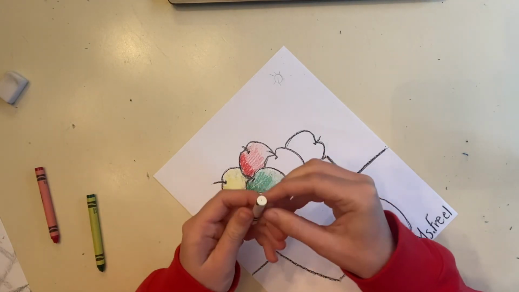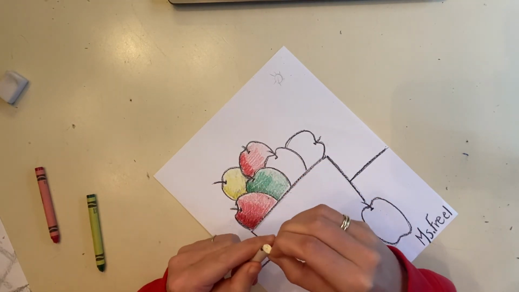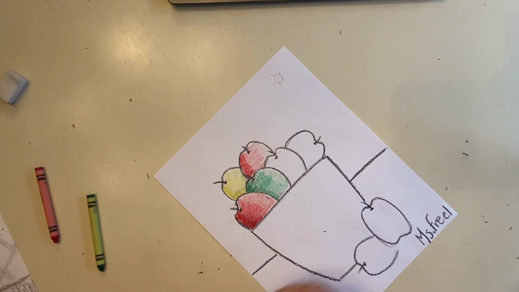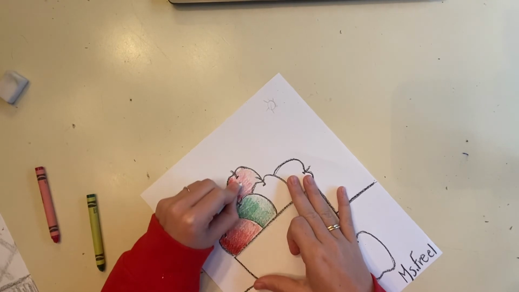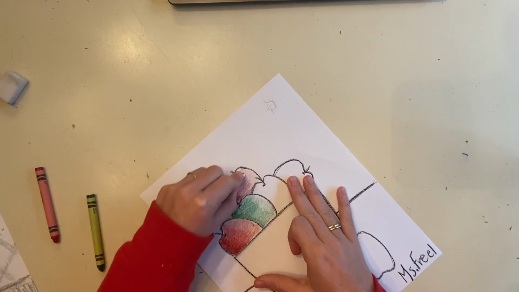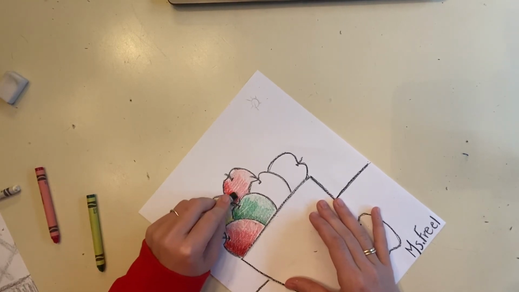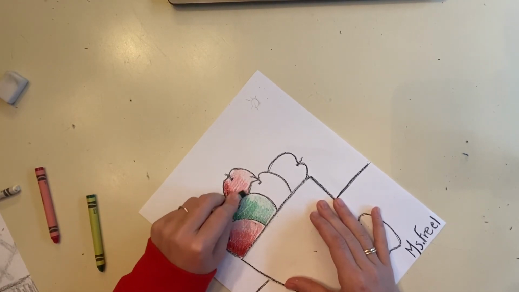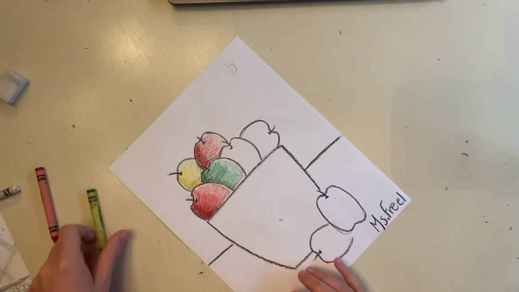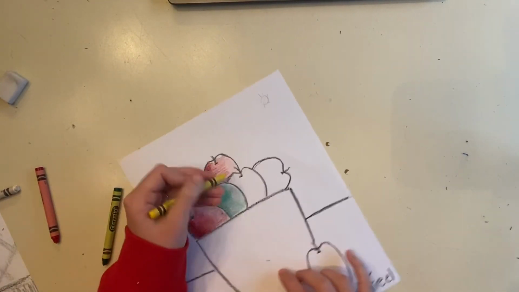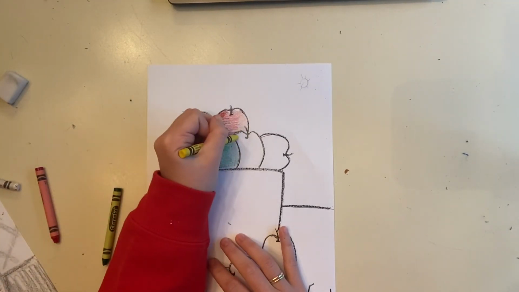I'm going to try to peel my white crayon. Use this one. Lighten up that side. Darken up my far side. So we are adding value and making our apples look realistic. So I hope you're having fun with this. It takes some time to get used to. Do the best you can.